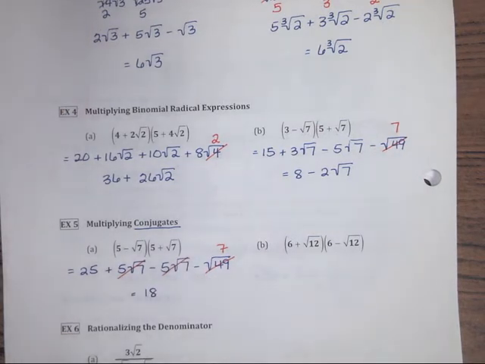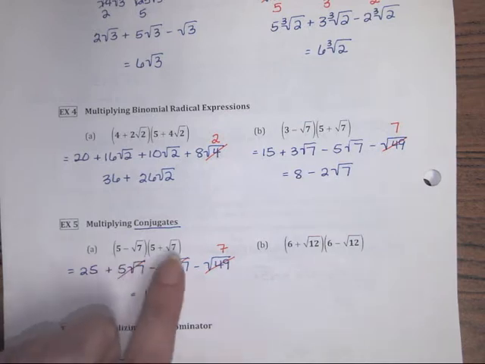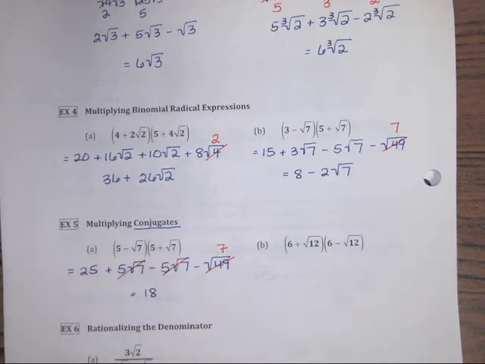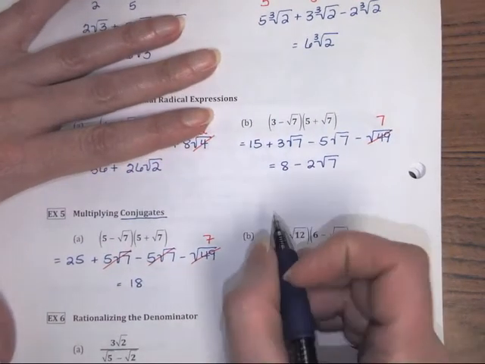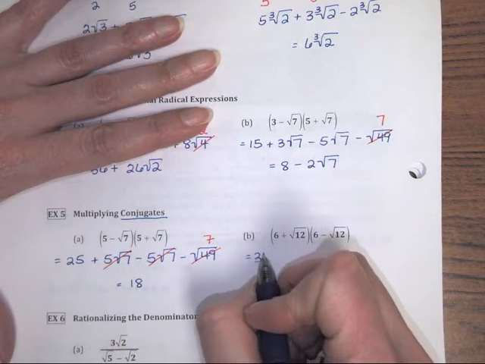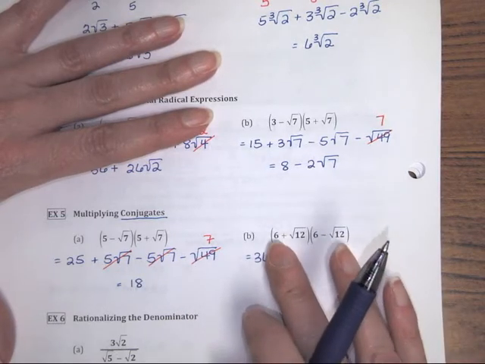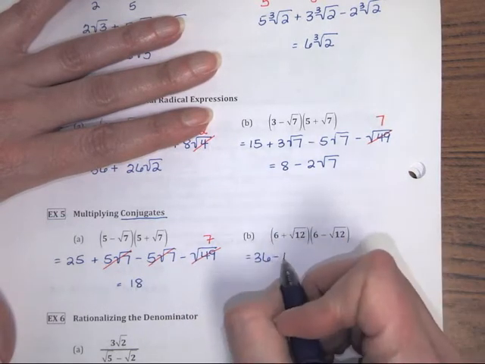And I do not have any more radicals. So this is a great way to get rid of radicals, and that is to multiply binomials that are conjugates. They have the same numbers, one's plus, one's minus. One more example of that right here. 6 times 6 gives us 36. My outers, minus 6 square roots of 12.